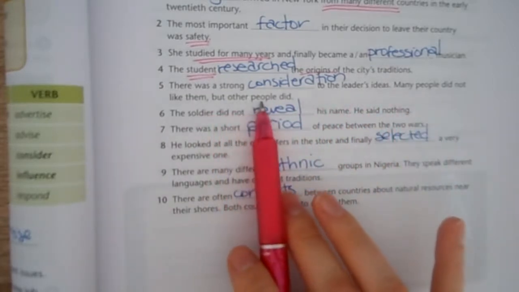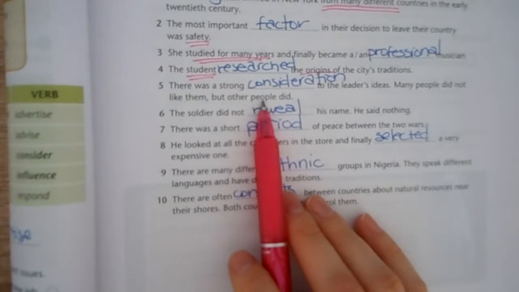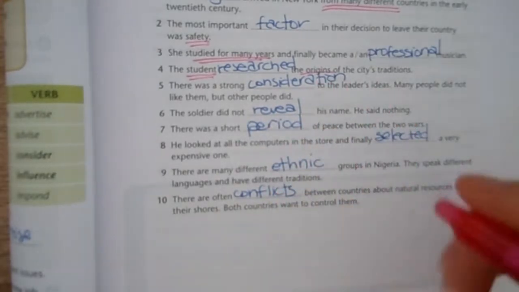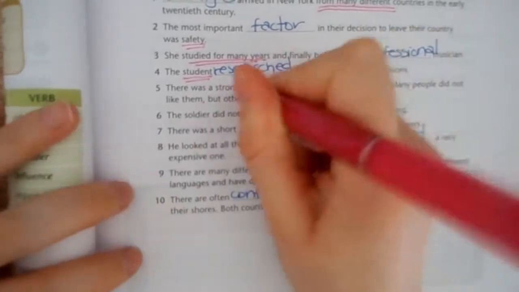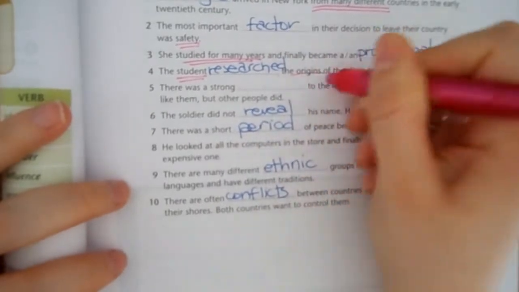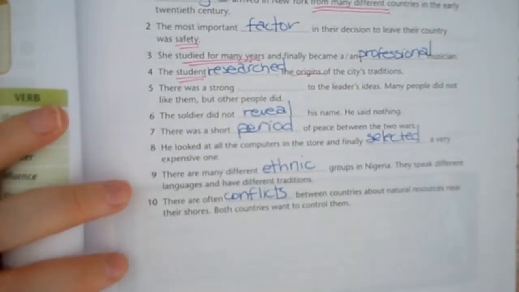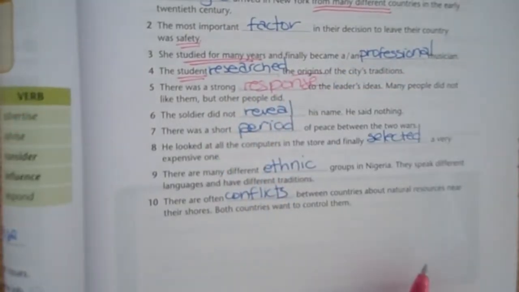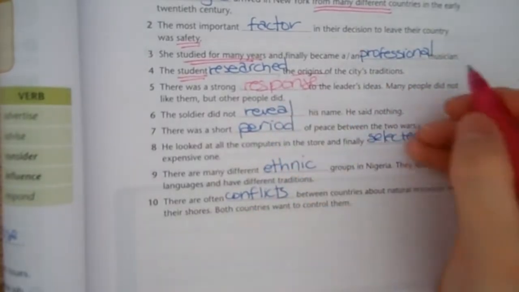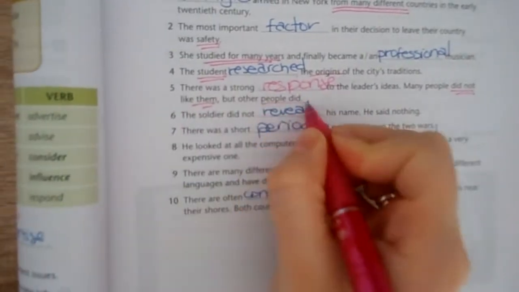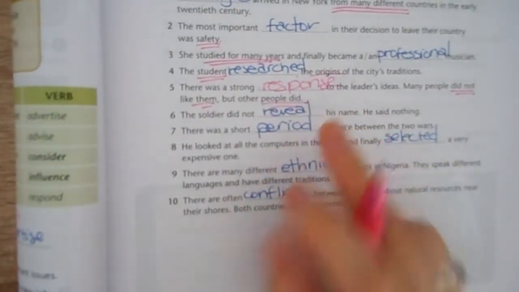There was a strong consideration to the leaders' ideas. Many people did not like them, but other people did. Oh, this is kind of strange. It's not supposed to be consideration here. It's supposed to be response. There's a strong response. How do I know that's the answer? Because it says many people did not like them, but other people did. So that's a type of reaction. What did they think about it?